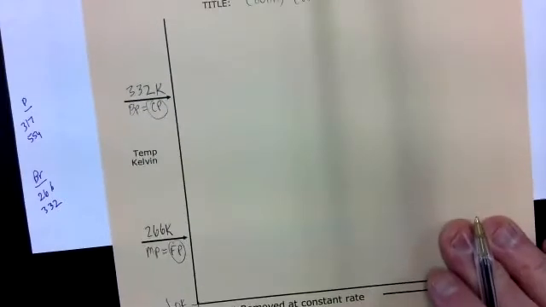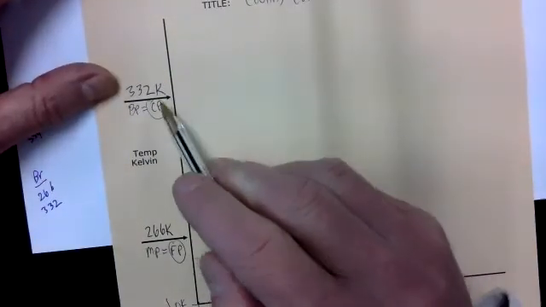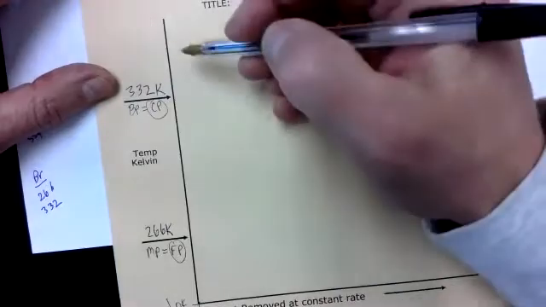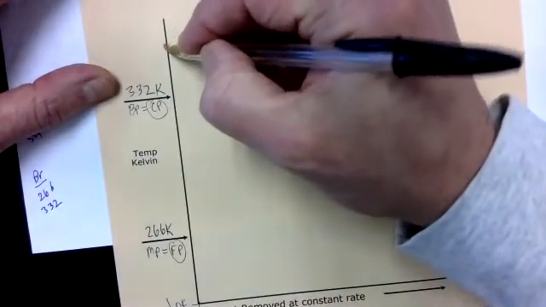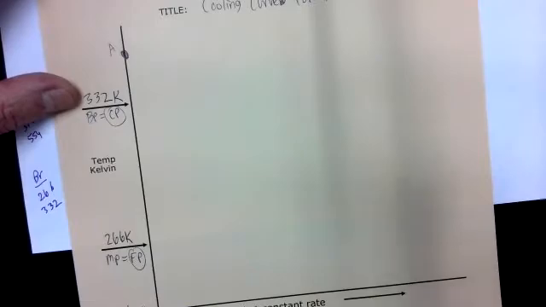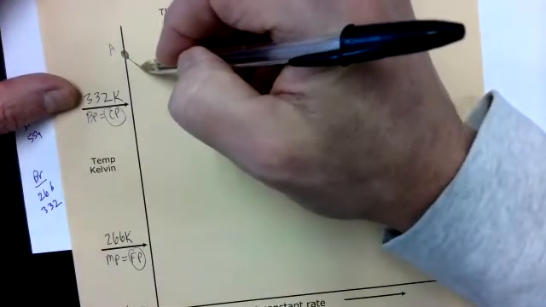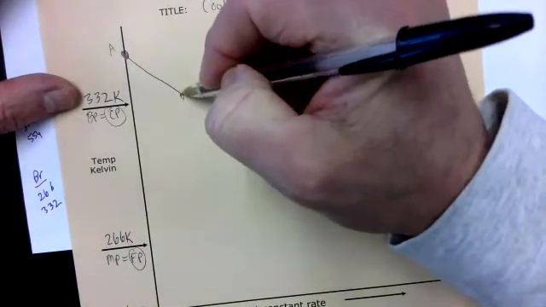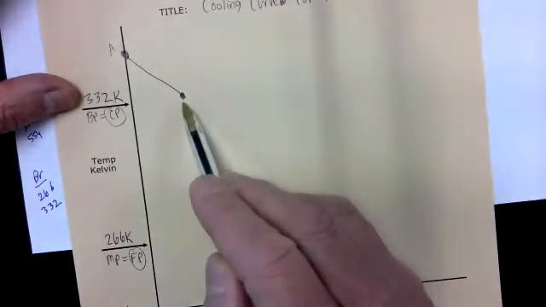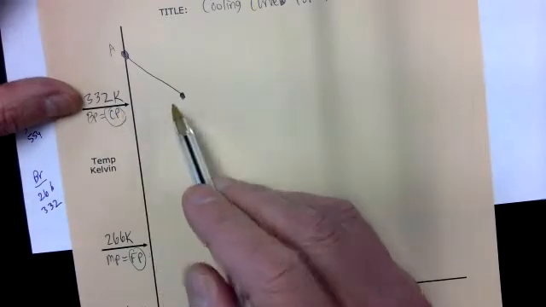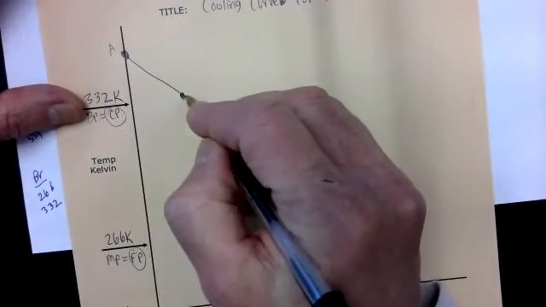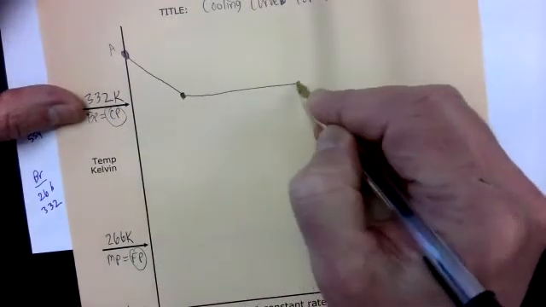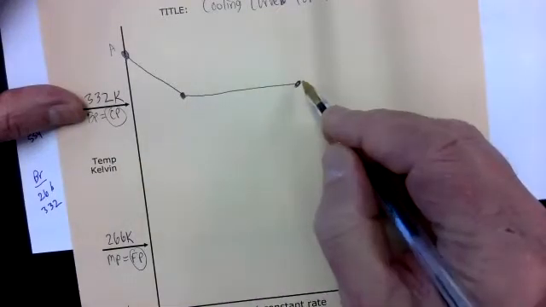Now it's got to start higher than this. Anywhere, pick a point right here. That's my starting point, A. Now as I remove energy, the temperature is going to go down until I get to the condensing point. At that temperature, the temperature stays flat for a pretty long time.